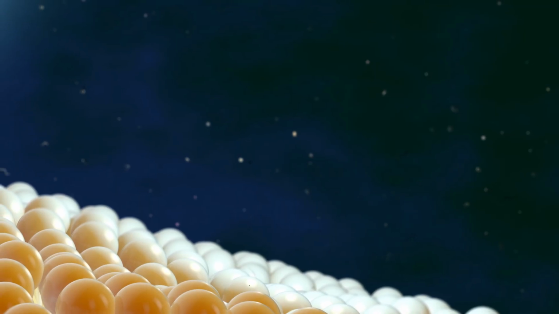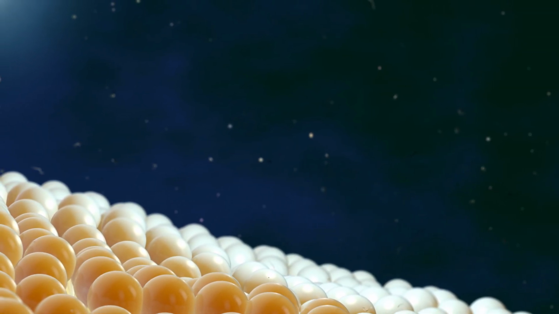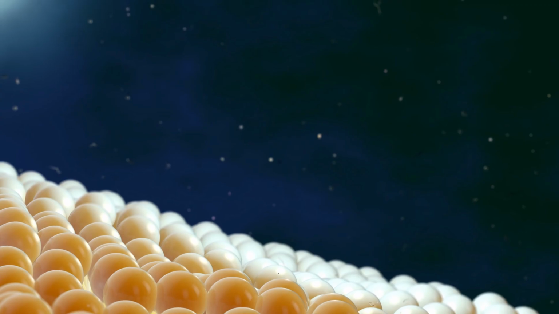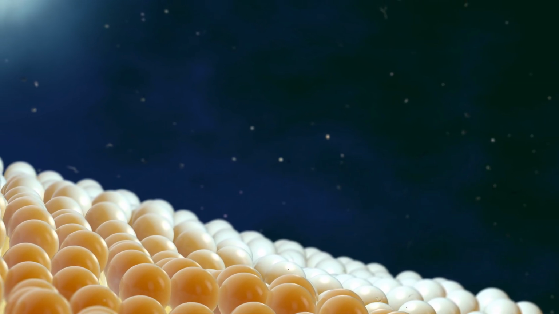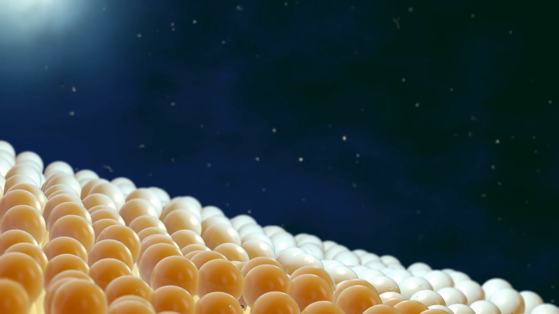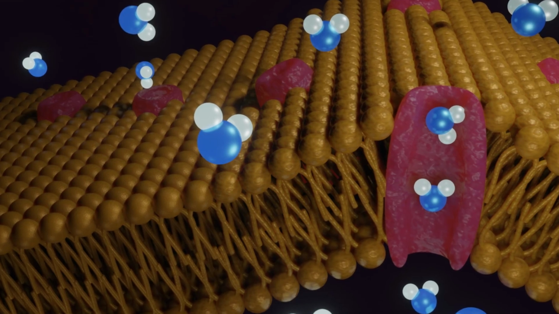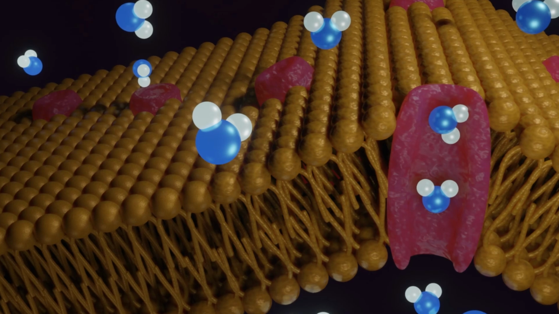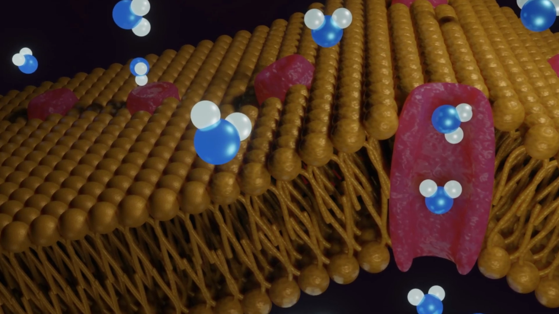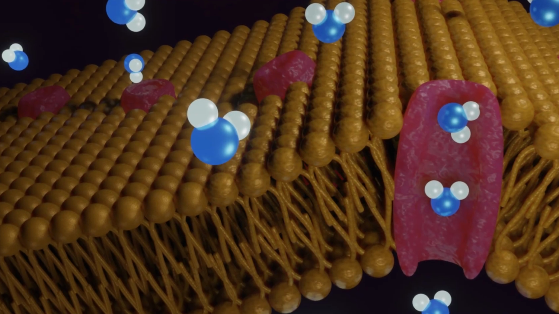It is composed mainly of phospholipids, which are uniquely suited to membrane formation because each phospholipid is amphipathic, containing both a hydrophilic, water-loving head and hydrophobic, water-fearing, fatty acid tails. The hydrophilic head consists of a glycerol molecule attached to a polar phosphate group, enabling it to interact readily with water molecules in the cytosol and extracellular fluid.